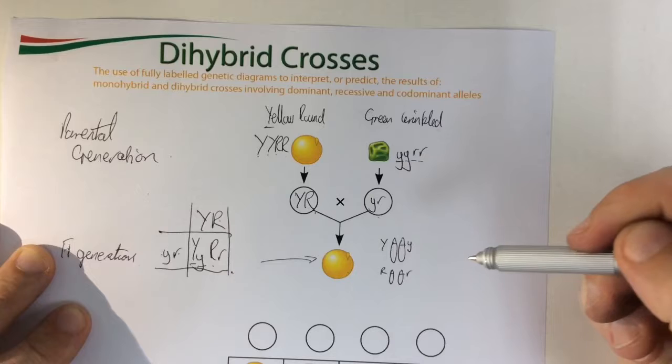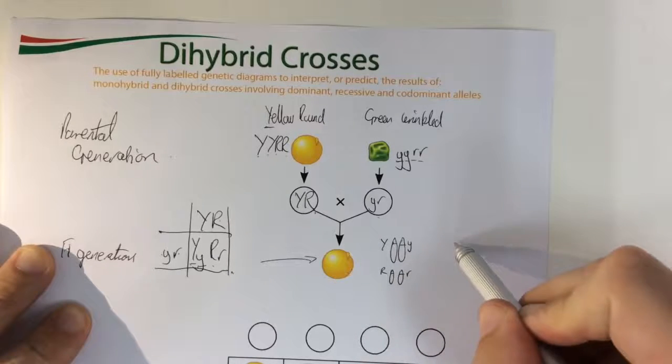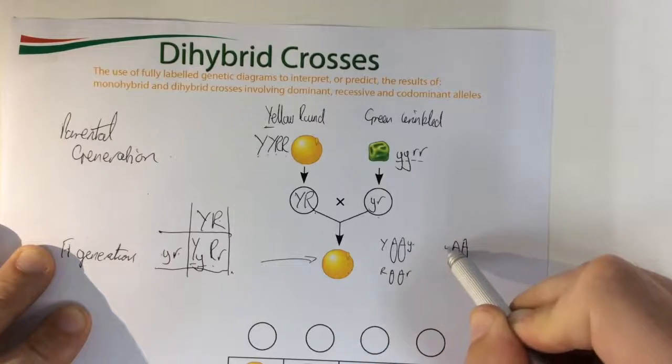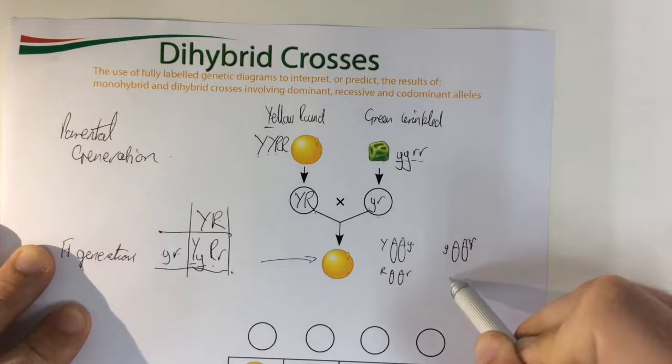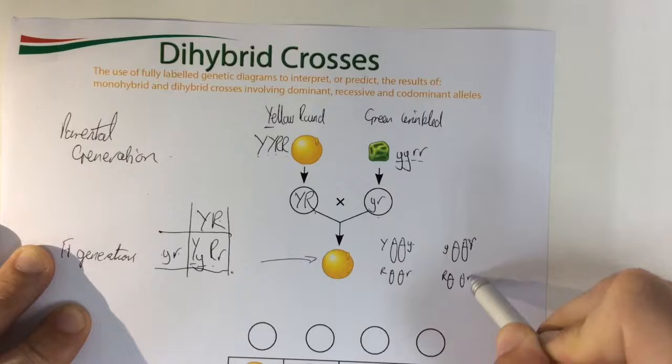However, because of Mendel's law of independent assortment, they could be the other way around. So we have a possibility of having the little y on the other side, and big Y, and let's leave that big R there, little r.